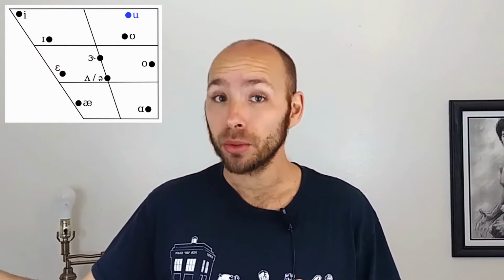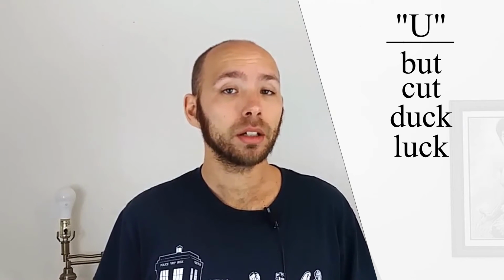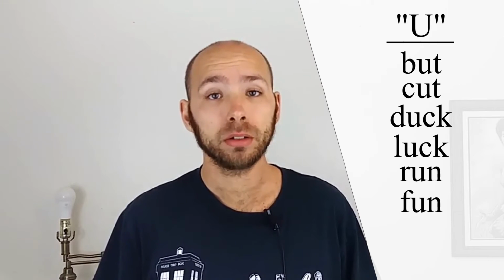Next, let's move on to some example words and common spelling patterns. One of the most common ways to spell the schwa sound is with the letter U. Now, of course, this letter can represent other sounds, such as the U sound. So, unlike the front vowels, when we start talking about these other vowel sounds, the spelling patterns become a little less reliable. Let's look at some examples that use the letter U. But, cut, duck, luck, run, fun, up, and cup.